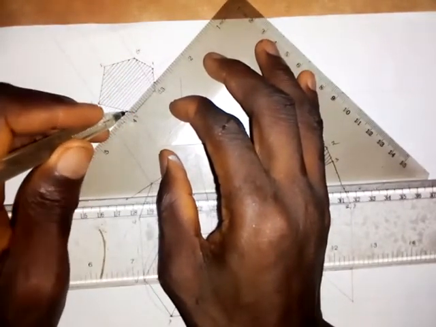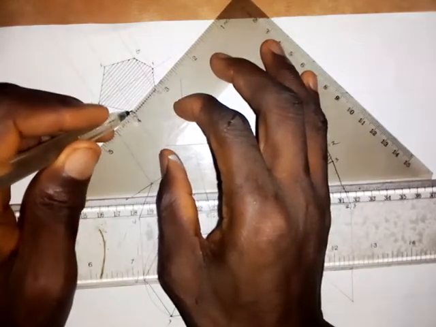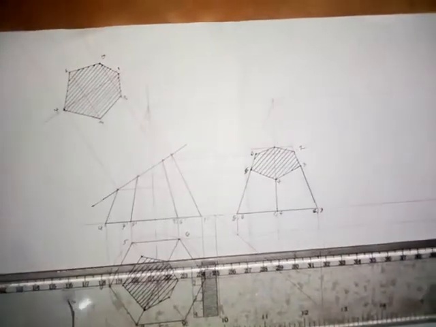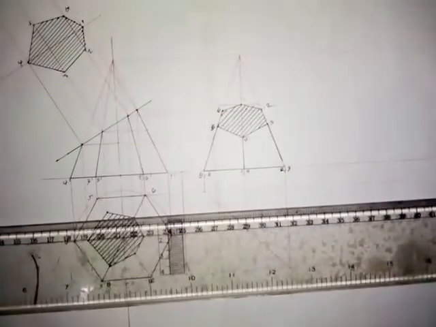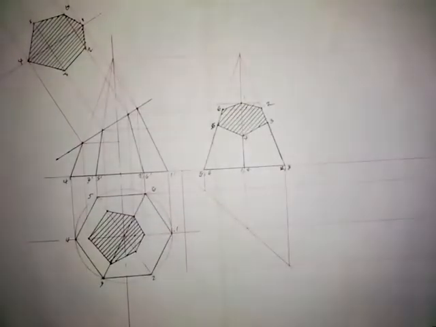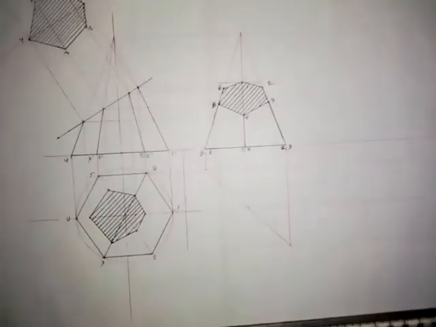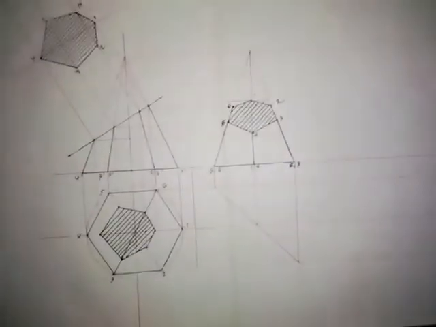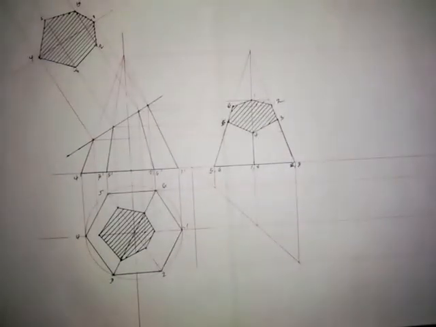Alright, so we're almost done with this. So that's it. I said I want to make it 5 questions. So the 5th question is the surface development. So this is the true shape. So the 5th question is the surface development of the frustum of the pyramid.